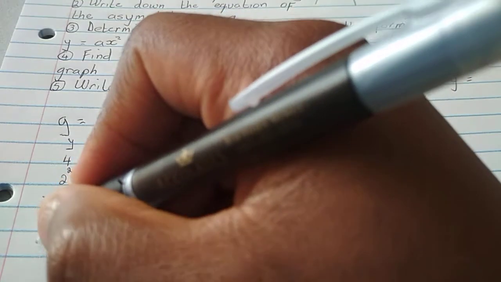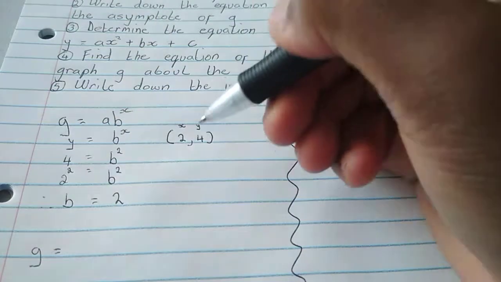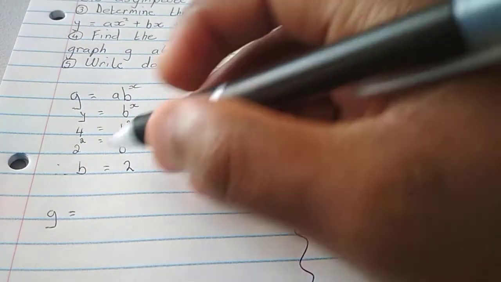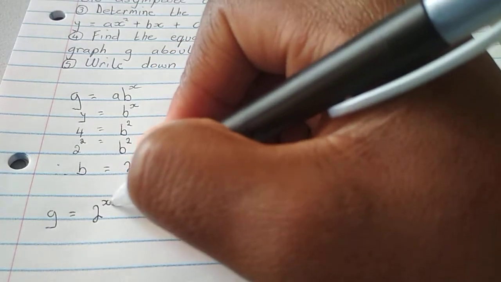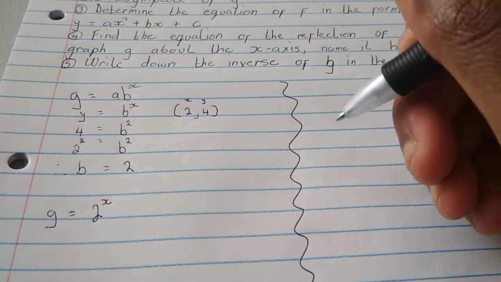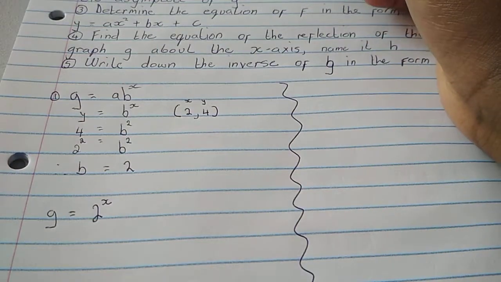Now that means that our final graph is g is equals to the b, which is 2, we just solved it, to the power x. Okay, so that's our final graph. So that's number 1, question 1.